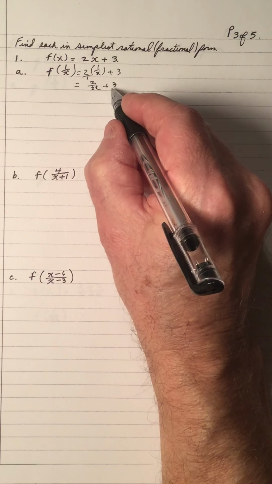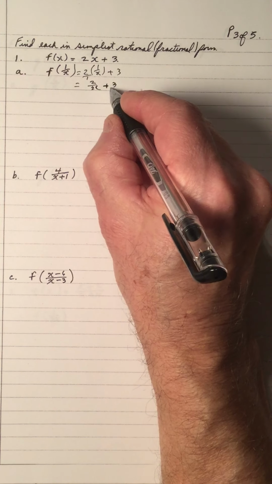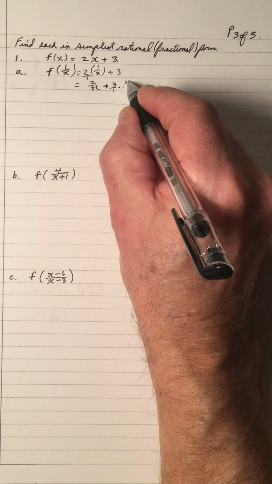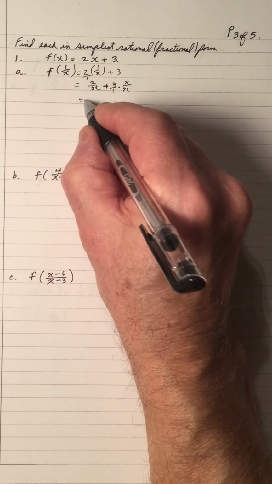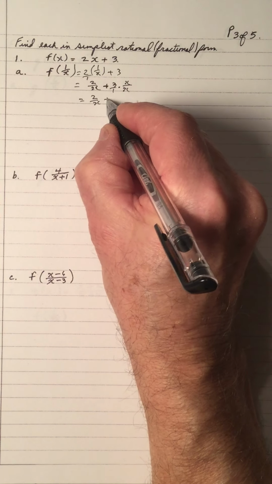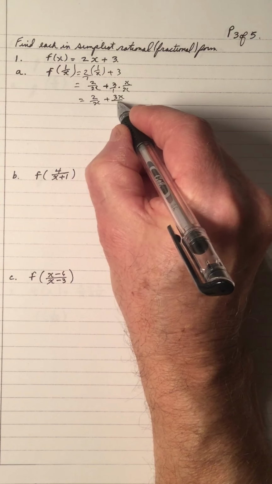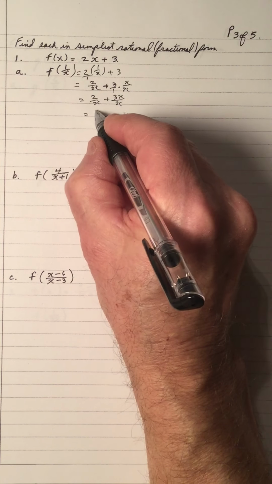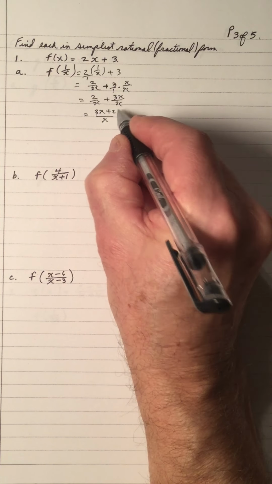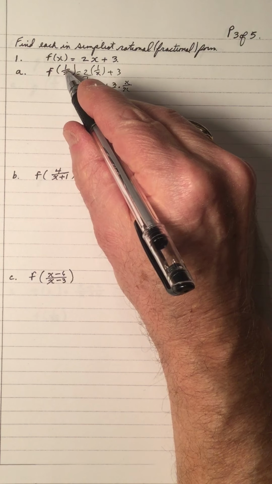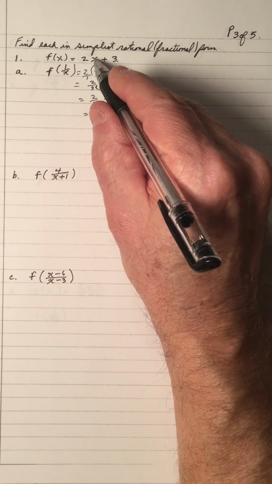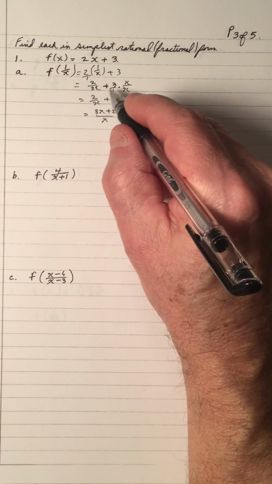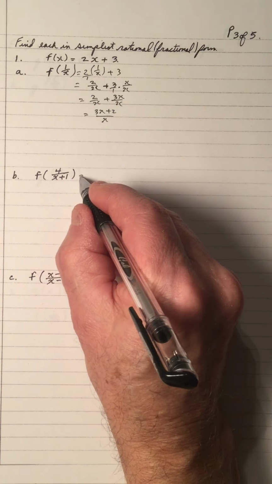The common denominator is x, so we multiply 3 over 1 by x over x. That gives us 2 over x plus 3x over x. Notice the common denominator is x, so we add. We get 3x plus 2 over x. So when I sub in 1 over x in the place of x, I have to simplify this, and I need a common denominator.